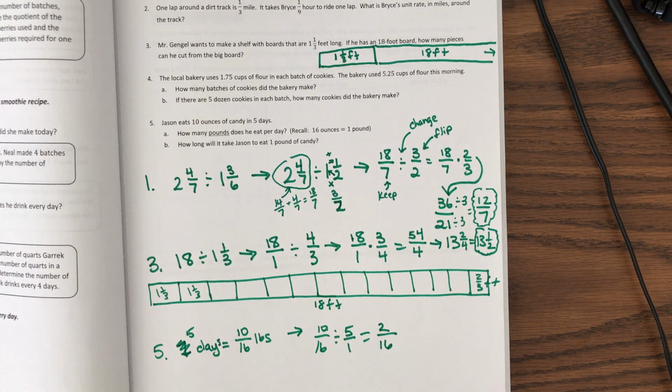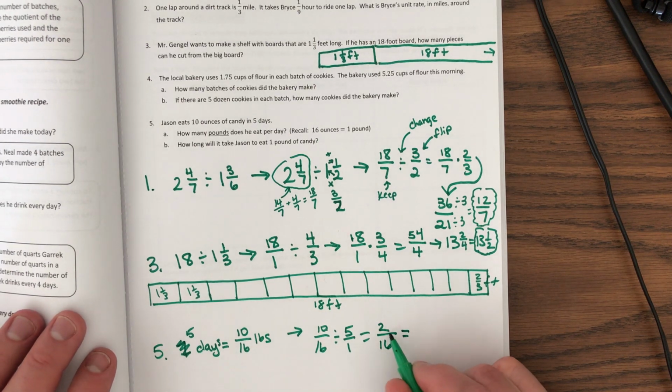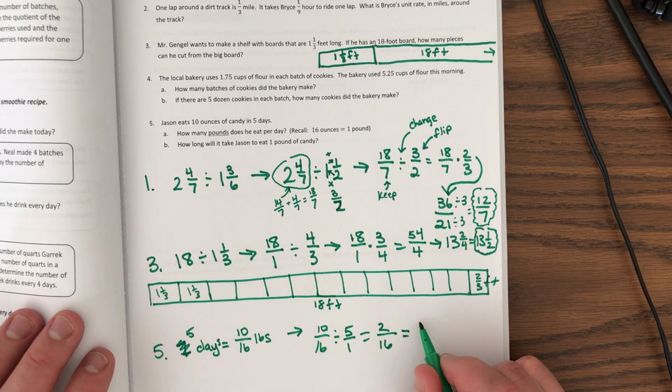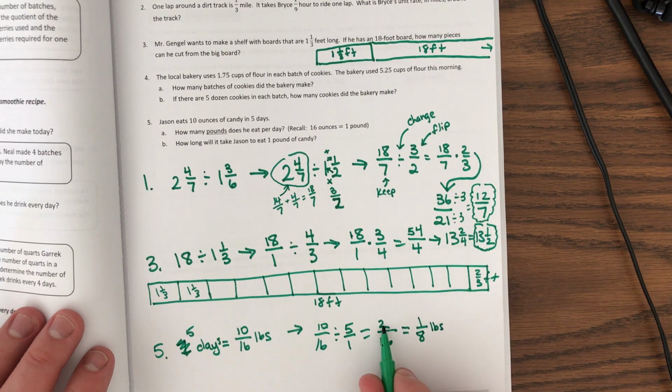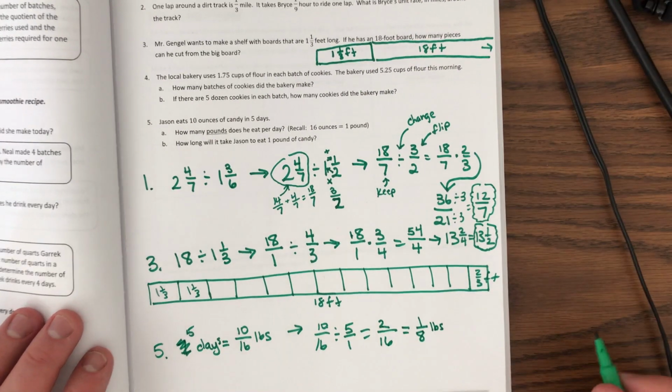I would have got the same answer if I did a keep, change, flip, but I saw that I didn't have to do that. 2/16 is equal to 1/8. So 1/8 of a pound. Or you could just think of it as 2 ounces because it's 2/16, and each 16th is an ounce.